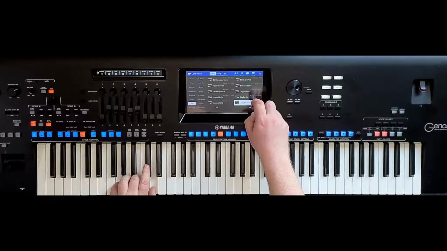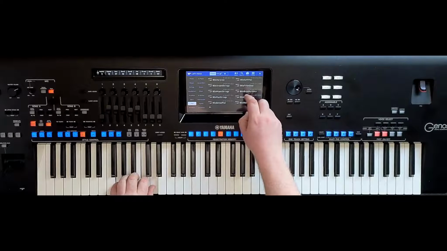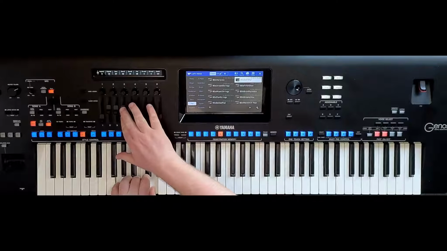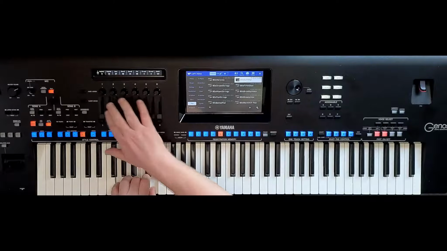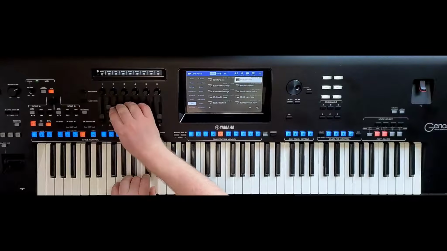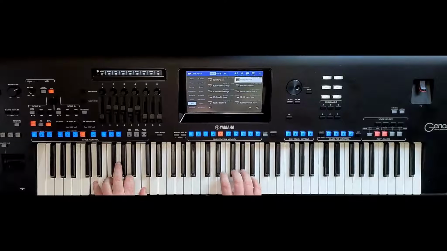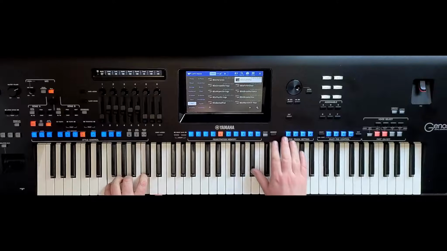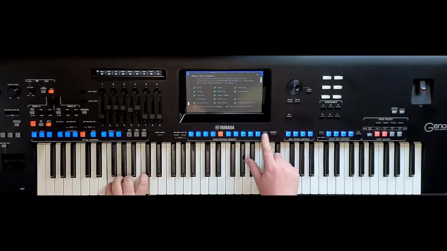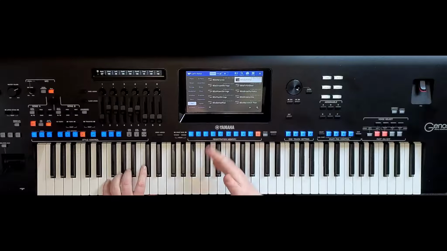So got a nice sort of belly sound pad. Or if you want something just a bit more sort of simplistic, a soft pad. And again, that adds a nice level. Just change the volume on there. Okay, so for the moment, I'm just going to save that number 10. Because of course I'm building my way through the registrations.